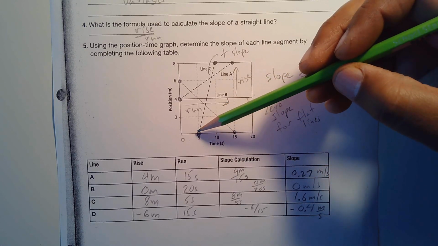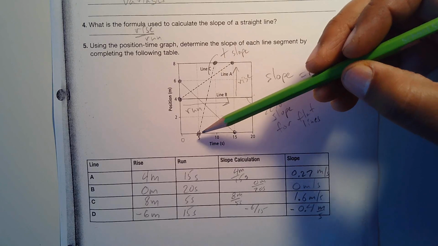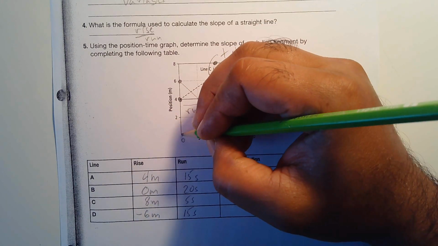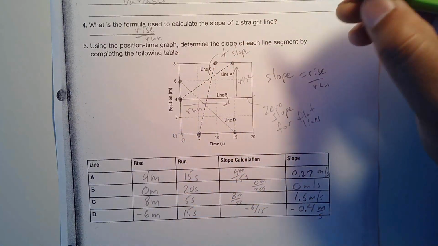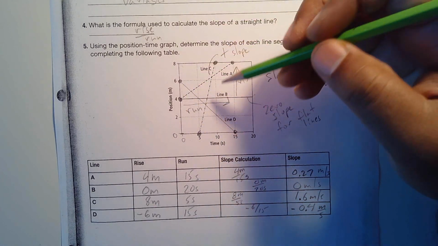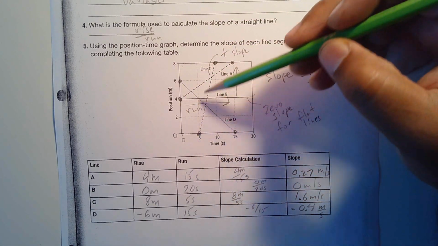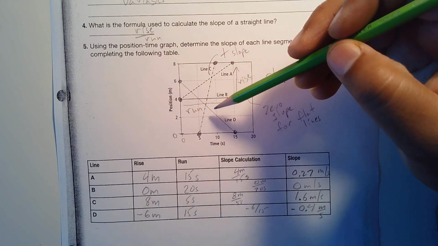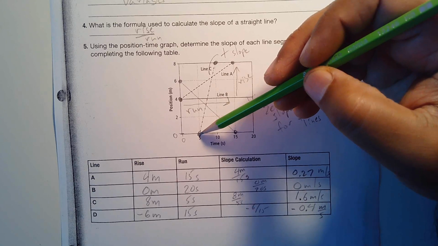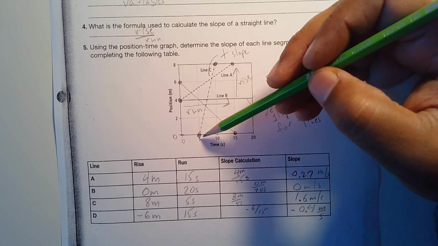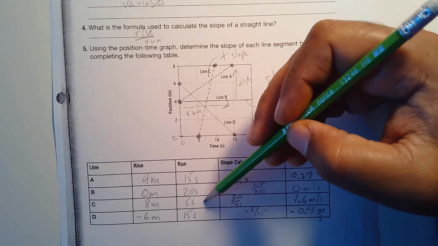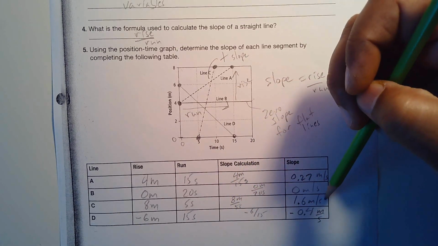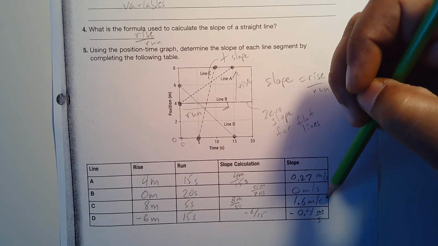So we're starting here, and this is our 0 mark. Okay, 0, 2, 4, 6, 8. So we're going up from here to here. Our rise is 8 meters, from 0 to 8. And we're going from 5 seconds to 10 seconds, so our run, going across, is going to be 5 seconds. So it's 8 meters divided by 5 seconds, and we get 1.6 meters per second as our slope.